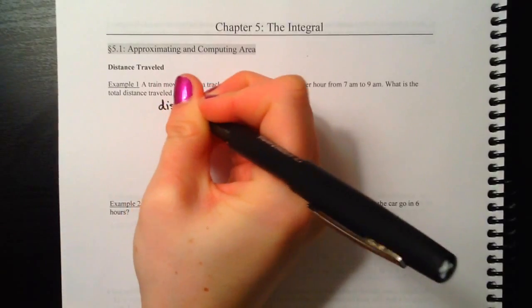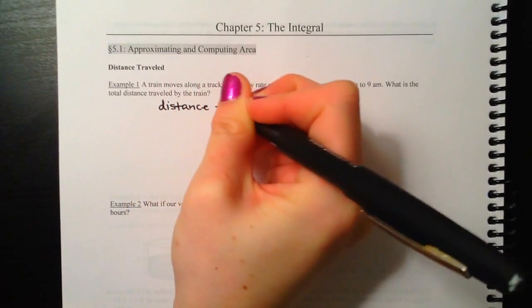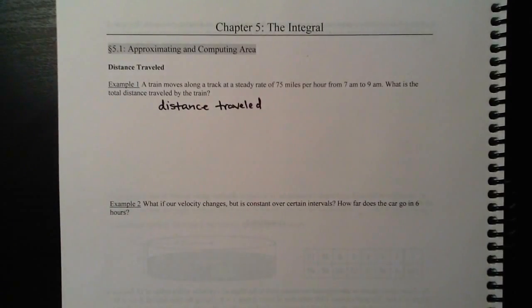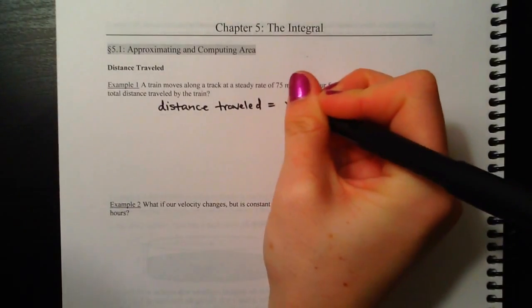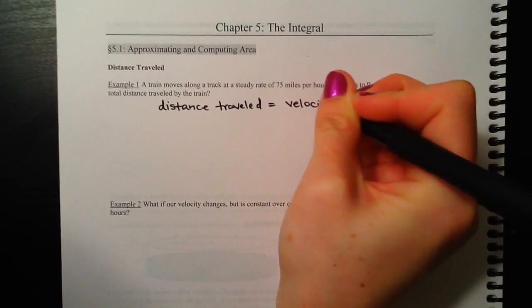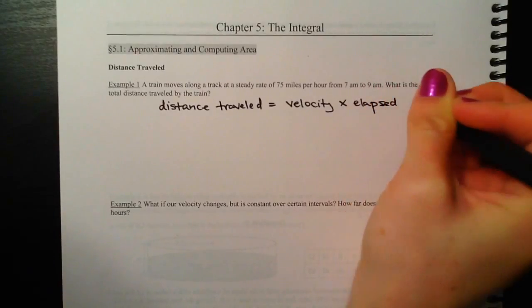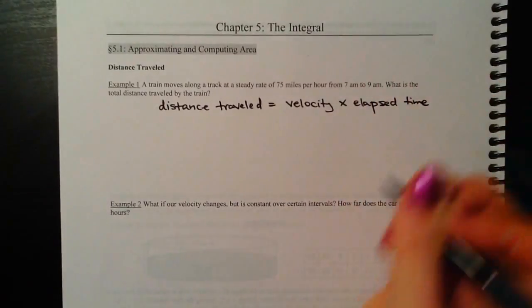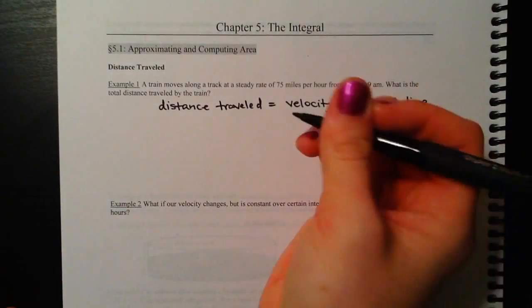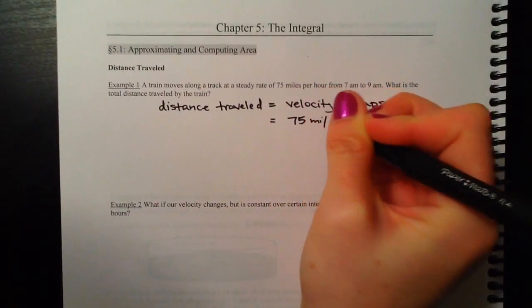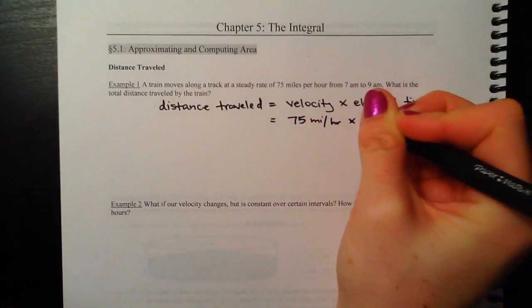If you are trying to find distance traveled, and you know how fast the thing is going, and you know how long it's traveling, it's a very, very easy formula. Distance traveled is just the velocity, so however fast you're going, times the elapsed time. So for us, it's going to be super easy. They're going 75 miles per hour, and then times 2 hours.